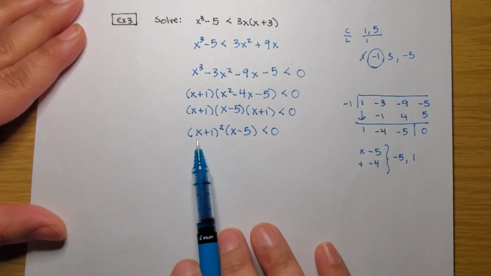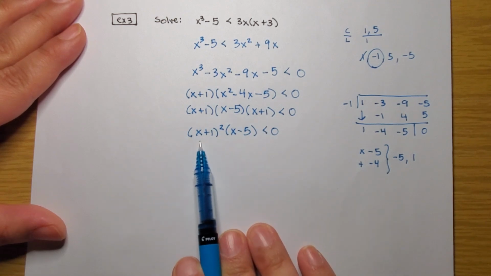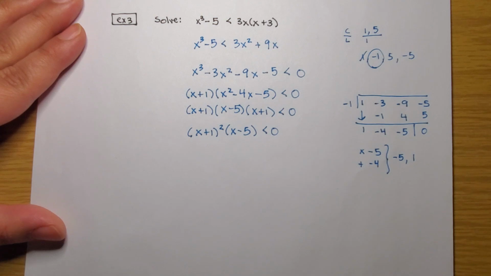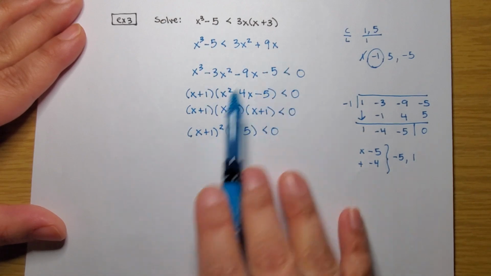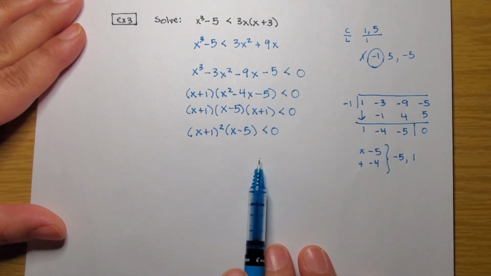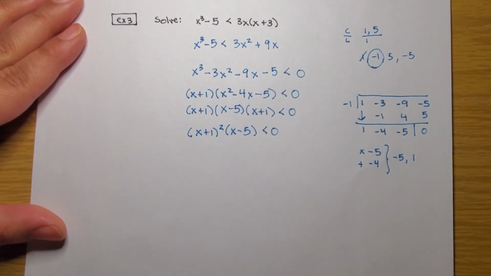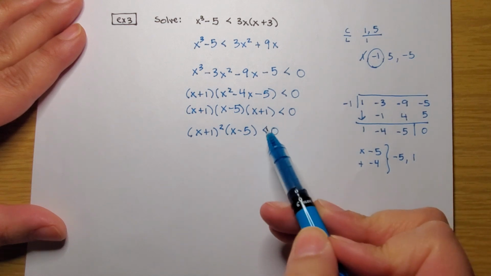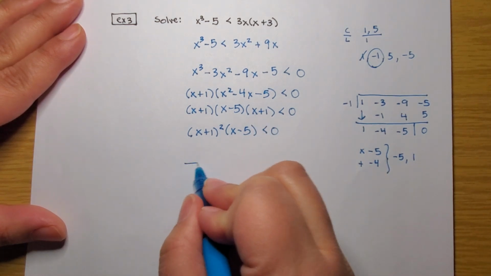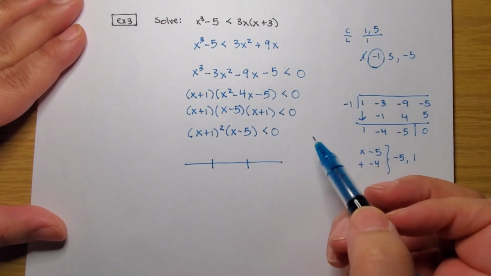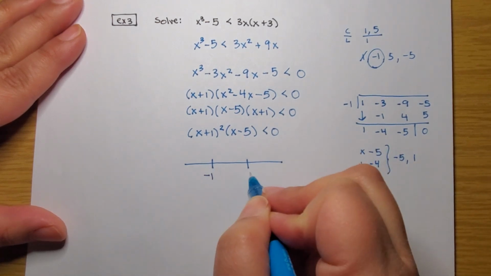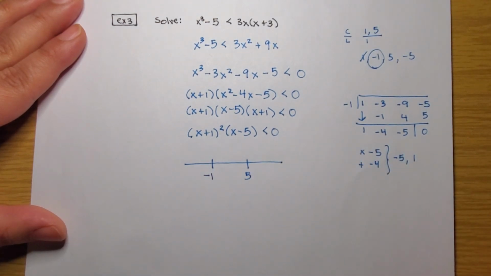We had a repeated factor, so we grouped that together. So far, none of this is any different than if we were solving this with an equal sign here, right? If this had been equals, all of these steps would have been identical. This last step is where things change. Because of the less than sign, we're going to make our table of signs. We only have two roots, one at -1, the other at 5.